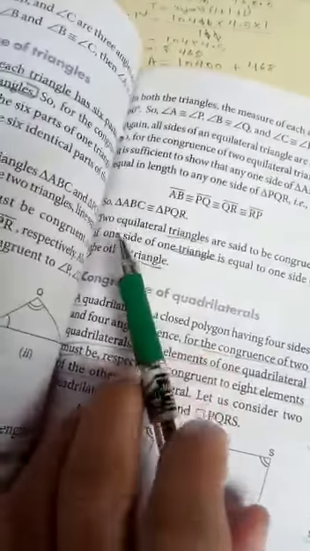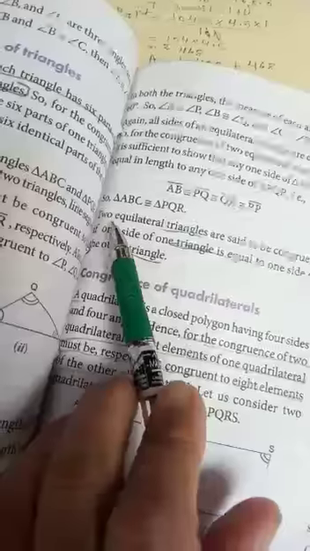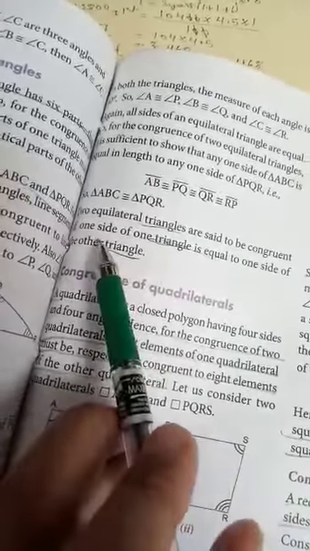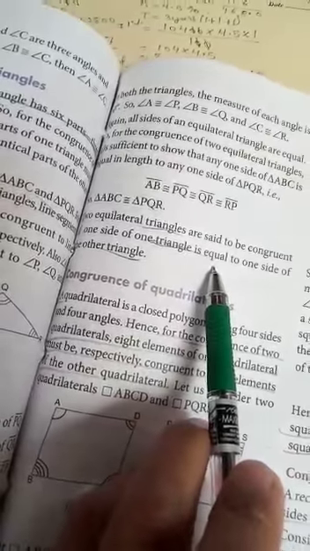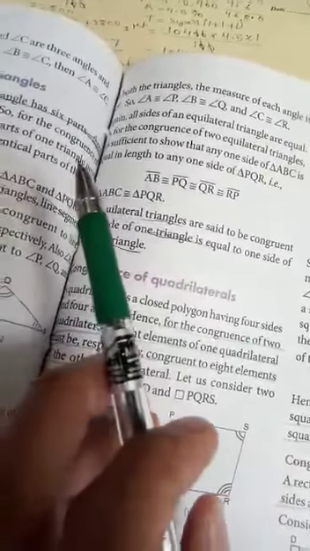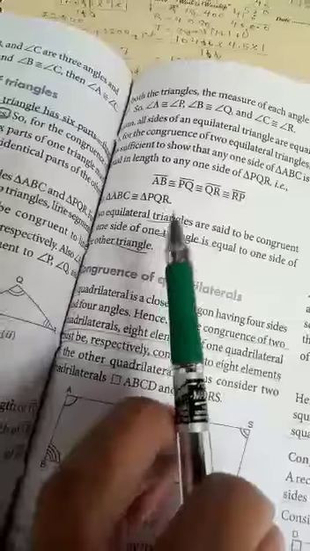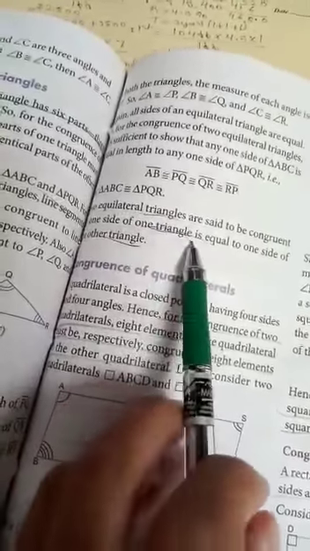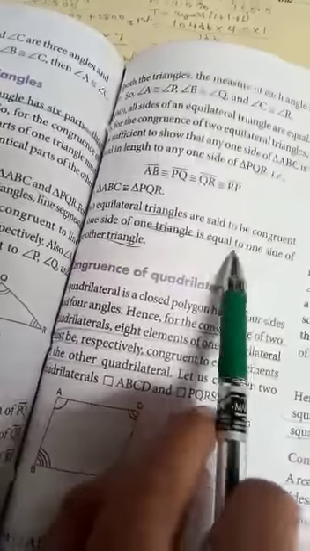Okay, so here you can see, you underline, okay, in your book, two equilateral triangles, they will be congruent if their sides are equal, because we know angles are already equal, okay, 60 degrees each. So if their sides are equal, then definitely the two triangles will be congruent to one another.